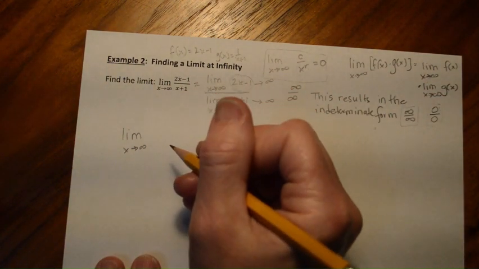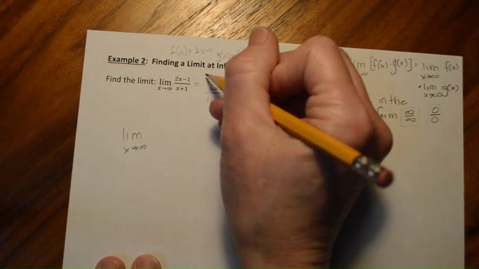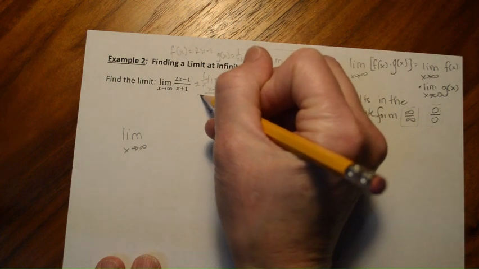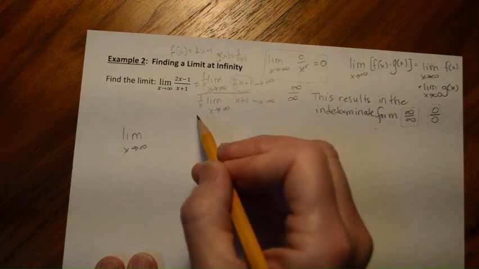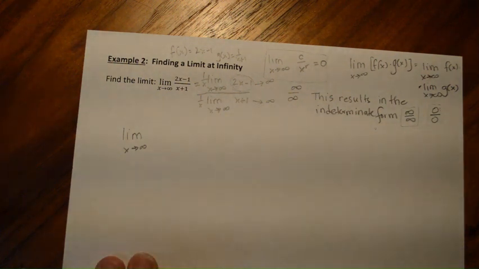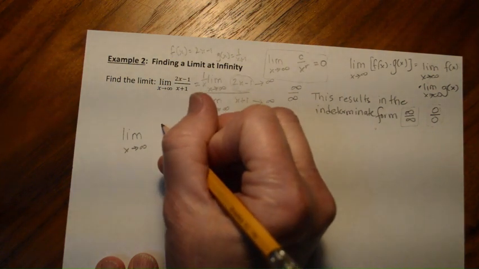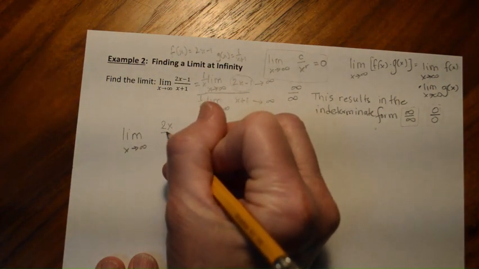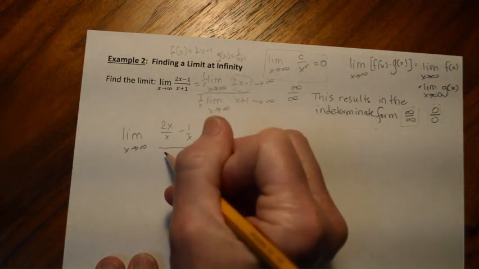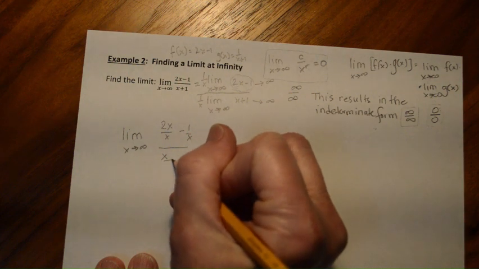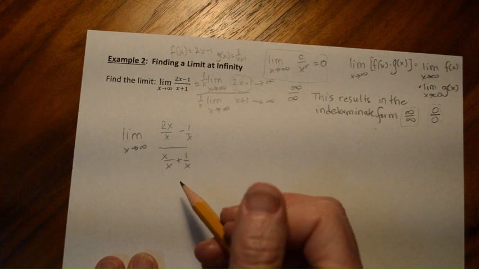All right, so what I'm going to do is multiply top and bottom by 1 over x. So I'm going to bring this in and multiply that by 1 over x, and I'm going to multiply the denominator by 1 over x. And so what's going to happen is I'm going to end up with 2x over x minus 1 over x, and then in the bottom, x over x plus 1 over x, if I just distribute that 1 over x into each term.